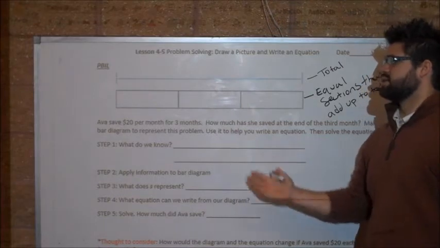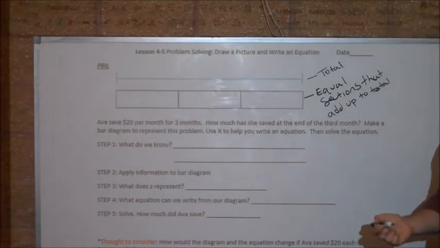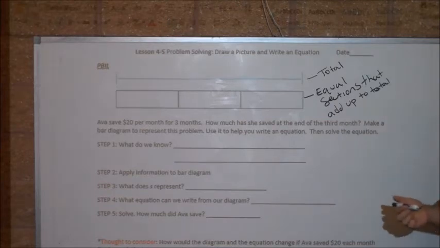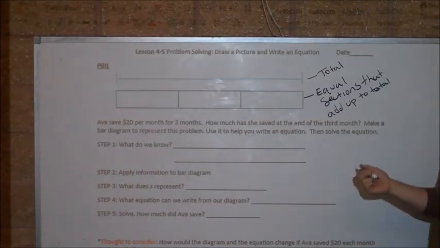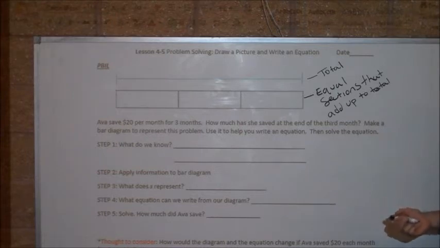Let's look at the first question that we have typed here in our notes. It says, Ava saves $20 per month for 3 months. How much has she saved at the end of the third month? Make a bar diagram to represent this problem. Use it to help you write an equation, and then we're going to solve the equation.